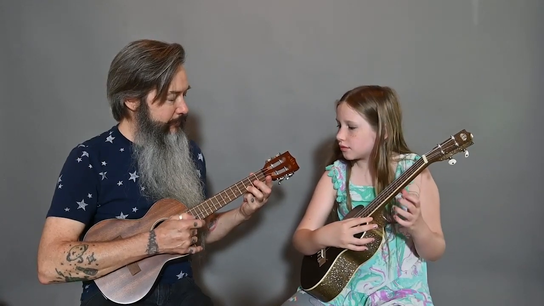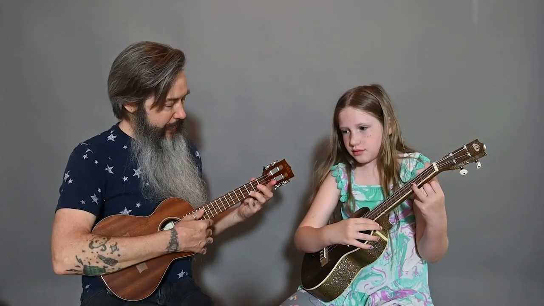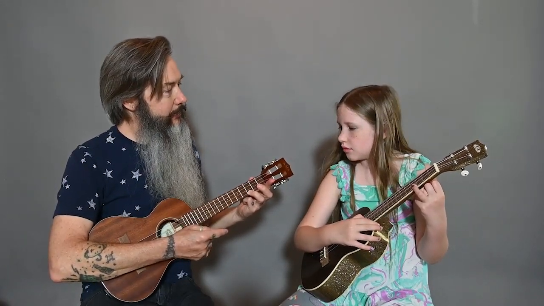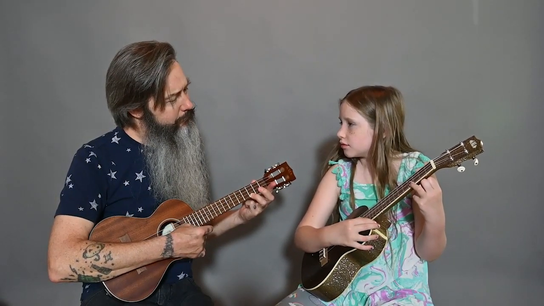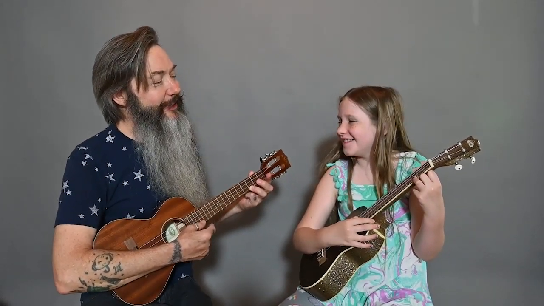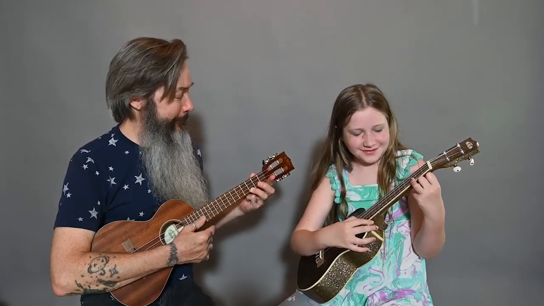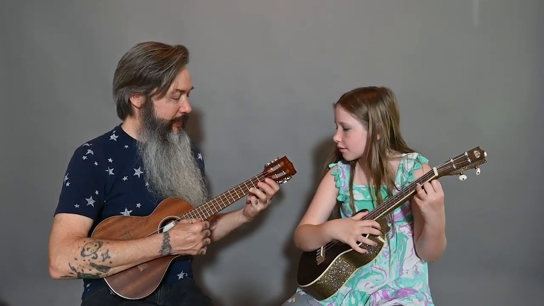And now we have two C's, so we have the 1 and the 8, the octave. There we go, third finger on the third fret. So if we have our third finger on our third fret of the A string, then we have two C's, an E, and one G.